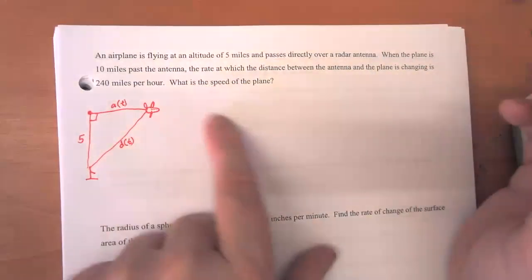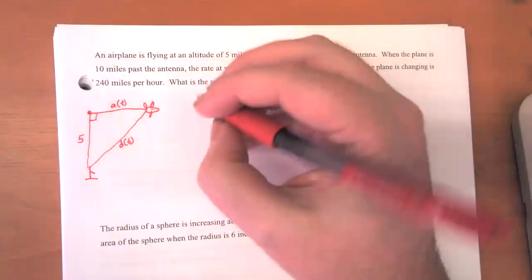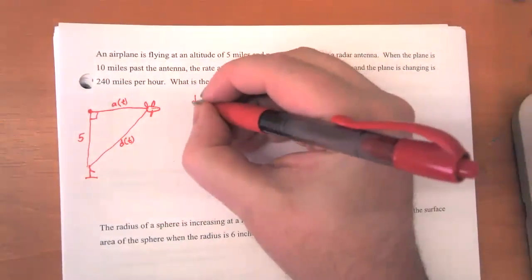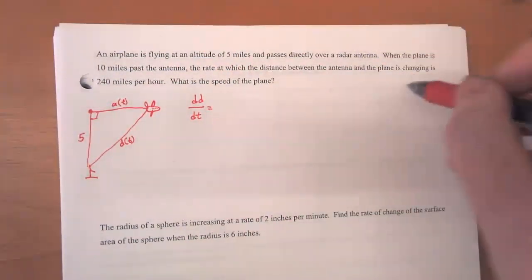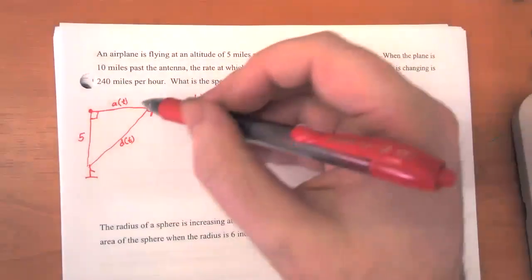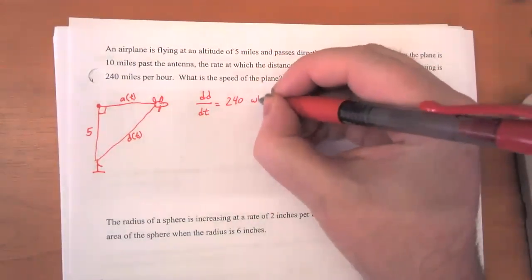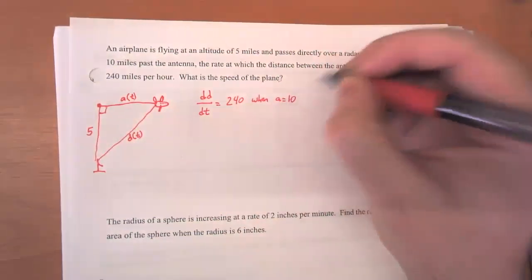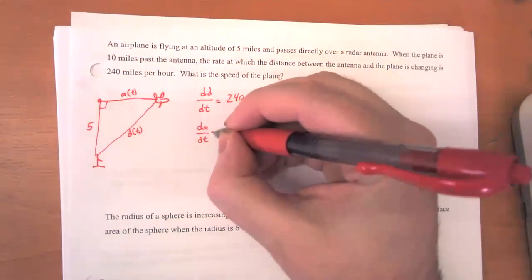Well, we know the rate at which the distance between the antenna and the plane is changing is 240 miles an hour. So dD/dt is equal to, do you think it's increasing or decreasing? Well, the plane is moving further away from the antenna, so the distance should be increasing. So it's positive 240 when the plane is 10 miles past the antenna. So that's when A is equal to 10. And we want to know the speed of the plane. So dA/dt is what we're trying to solve for.